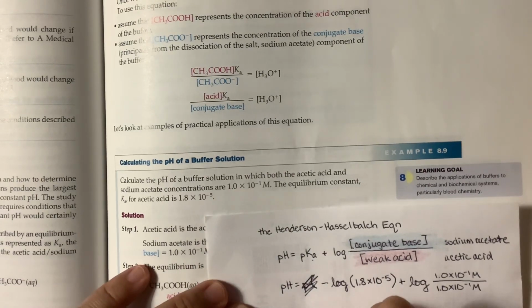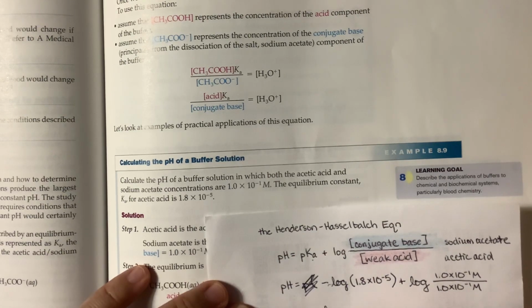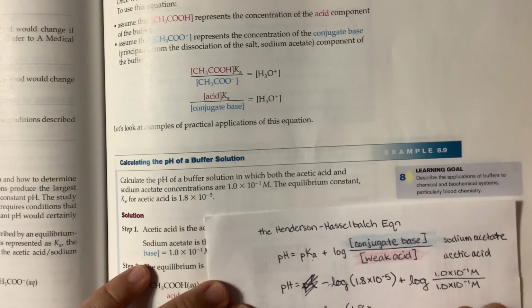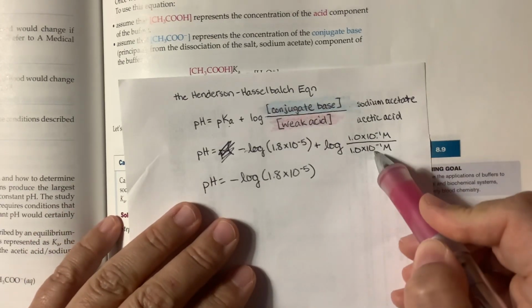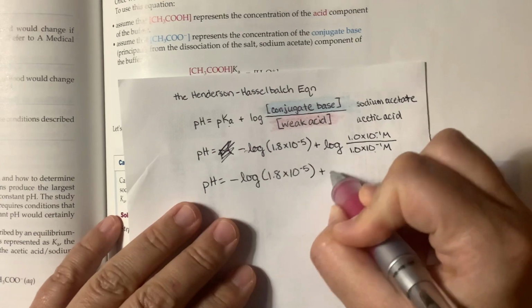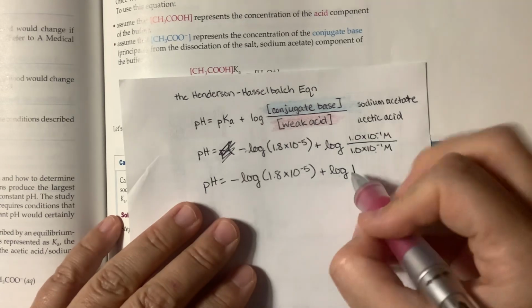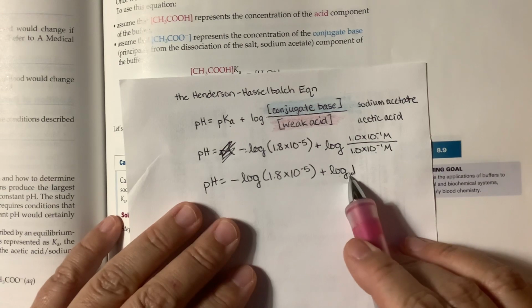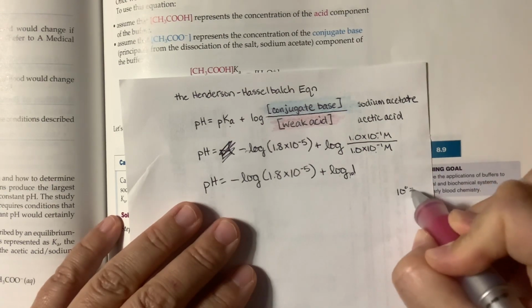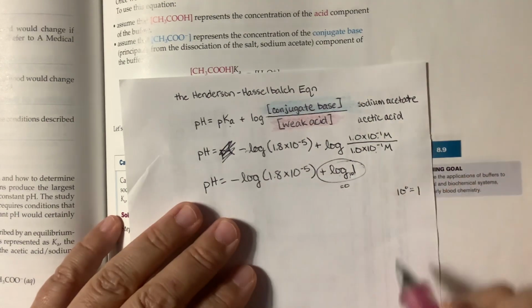So pH equals, I'm going to go ahead and bring this down, negative log of 1.8 times 10 to the negative fifth. Oops, sorry, wasn't on camera. Anything divided by itself is just a 1, so that's plus log of 1. The log of 1, let's think about that. If we don't see anything here, then that's base 10. So 10 raised to what power equals 1? 10 raised to the 0 power equals 1. So essentially this is 0.